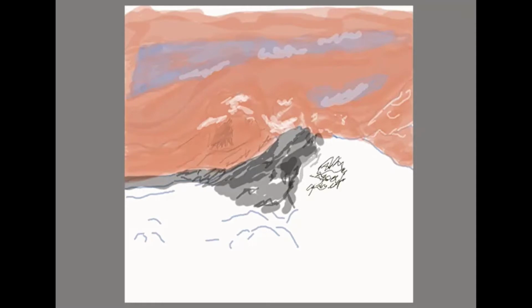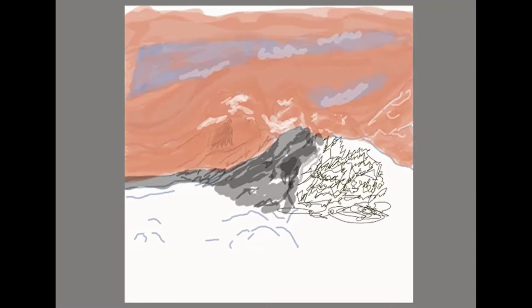Now I'm using an even smaller brush to go in and put some more detailing into this mountain. And then I will be going in, and I'm putting the shaded in area of this part of the mountain. And then I will be going in over the shaded area with several greens to bring out the trees that are on the side of the mountain.